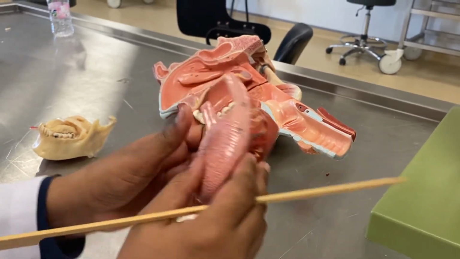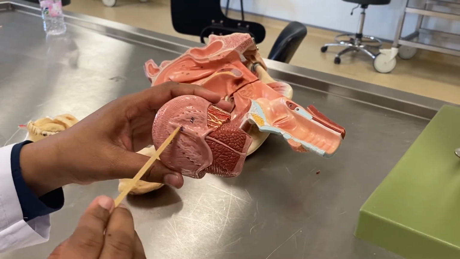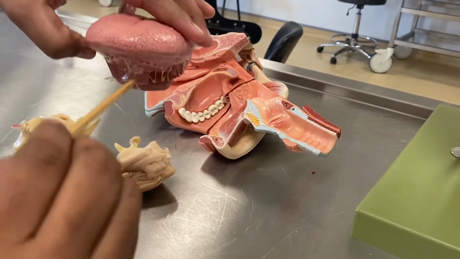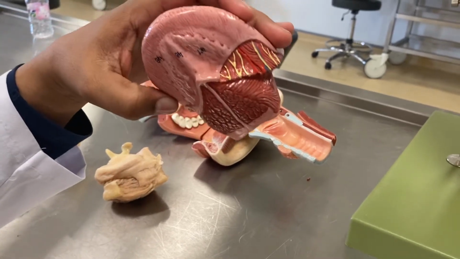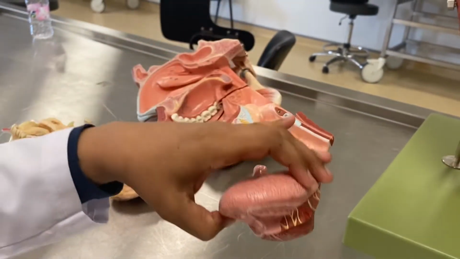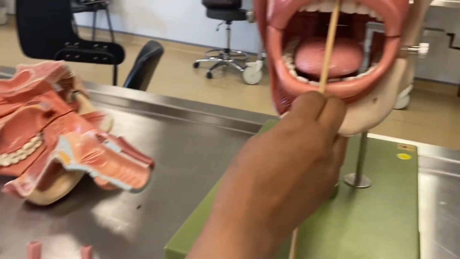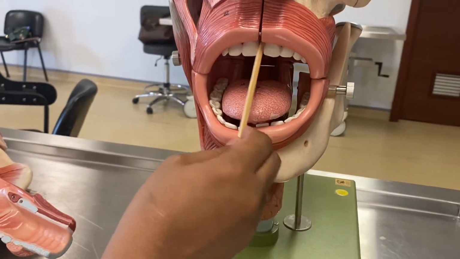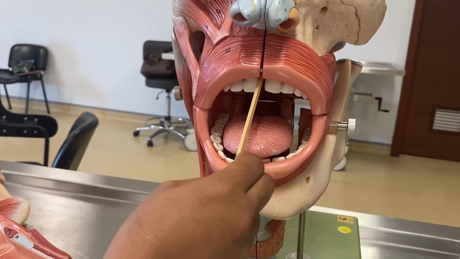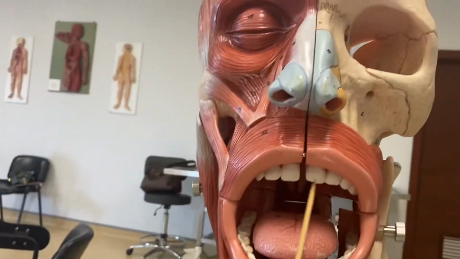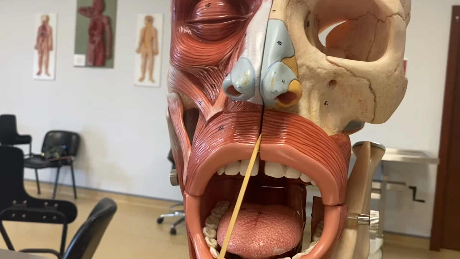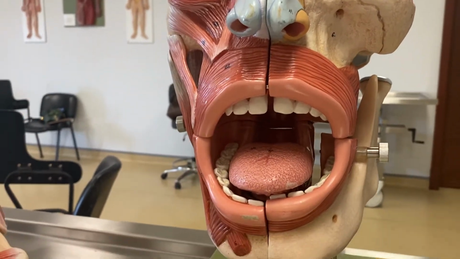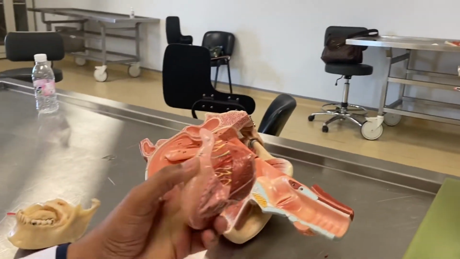Also here, this fold of mucous membrane connects the floor of the oral cavity to the tongue, and this is called the lingual frenulum. There is another frenulum between the superior lip and inferior lip, which also connects them to the gum. Here they are not visible, but we call them labial frenulum. The ones for the lips we call labial frenulum, and the one for the tongue, what do we call it? Lingual frenulum.